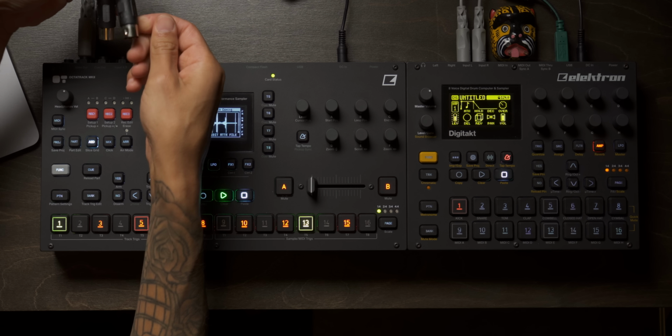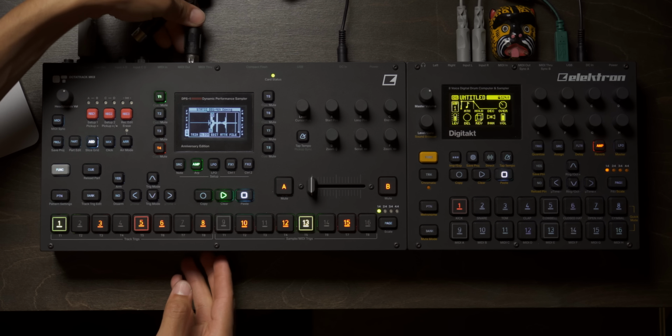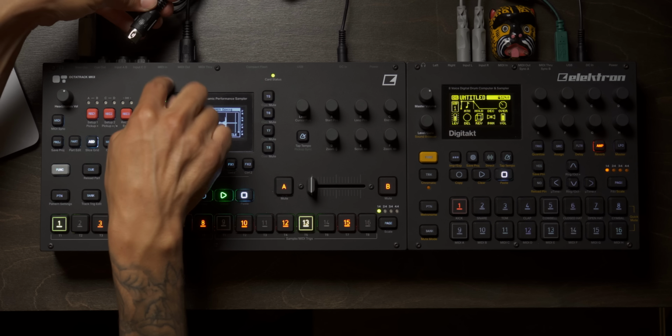So with this specific one here, I'm going to take the MIDI in and I'm going to set it to our out. Well, honestly, you don't even really need that part. The main part you need to worry about is the MIDI input of your Octatrack.